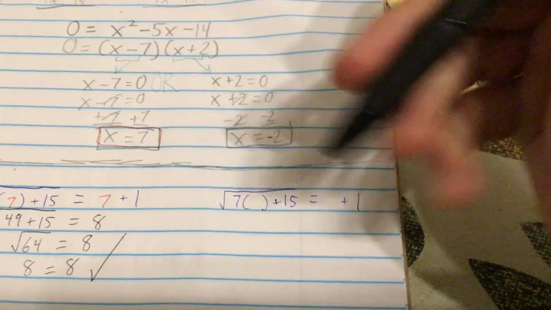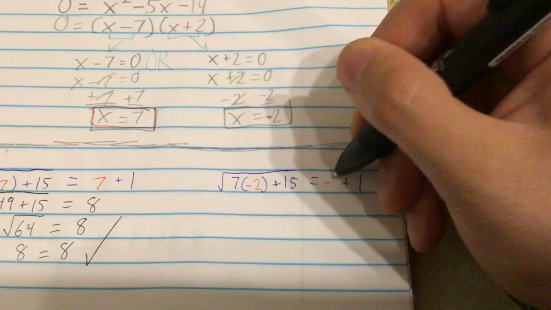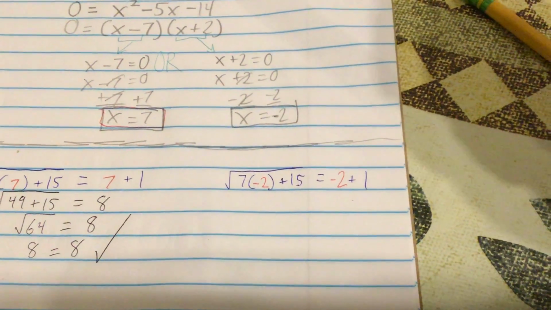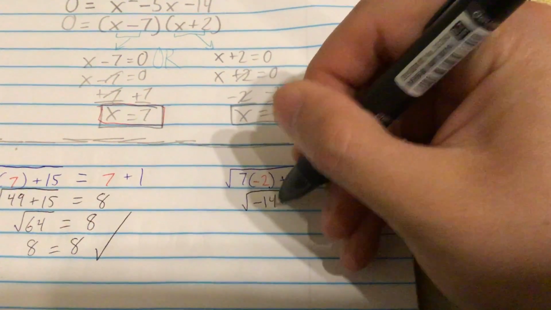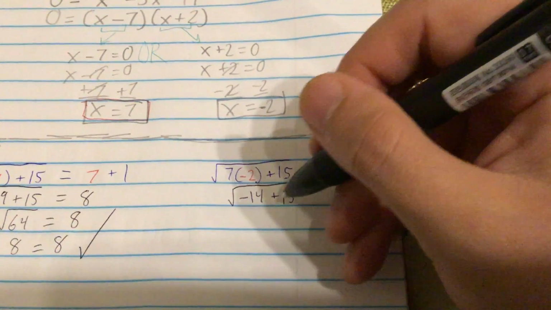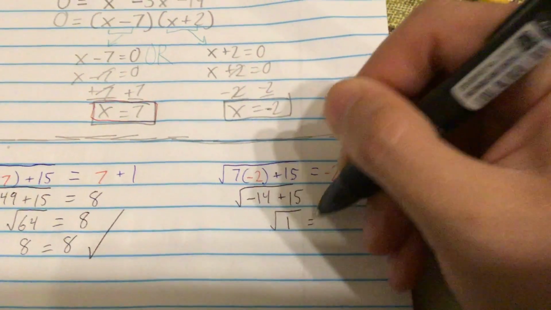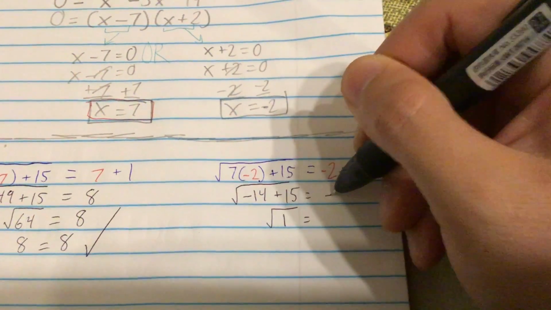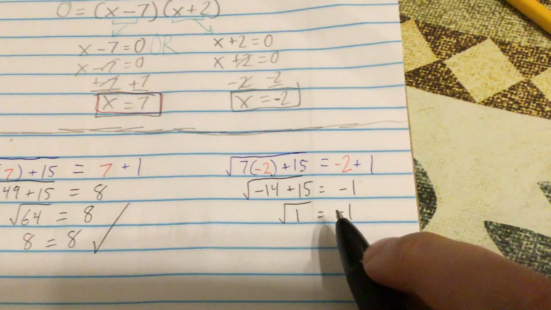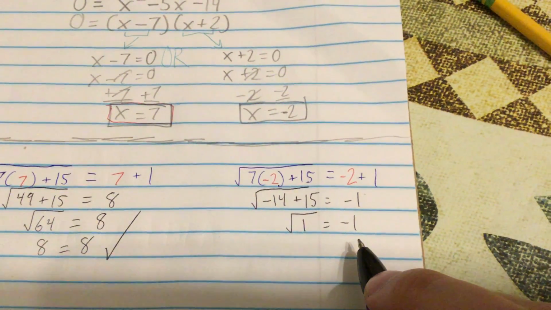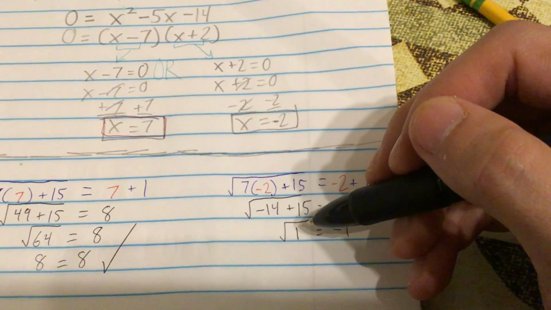But let's try this. So let's say I plug in negative 2. Seven times negative 2 is negative 14 plus 15. That'd be negative 14 plus 15, which would be square root of 1. Okay, negative 2 plus 1 is equal to negative 1, and the square root of 1 is equal to negative 1? I know what you're thinking. Hey, isn't negative 1 times negative 1 equal to positive 1?